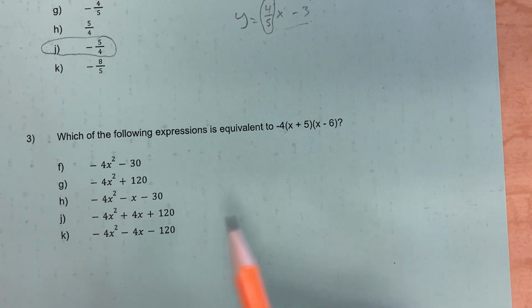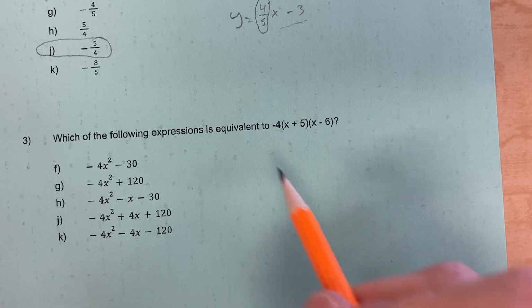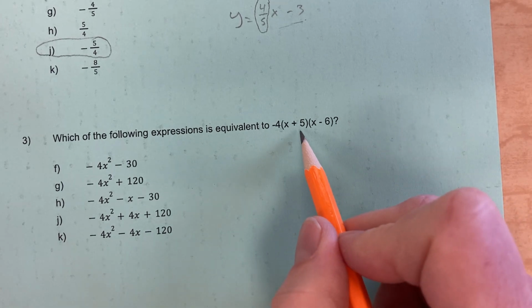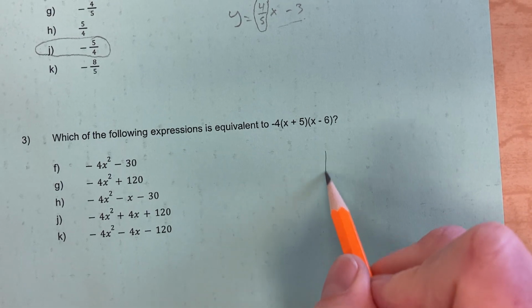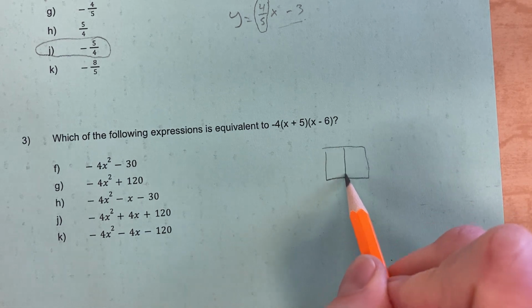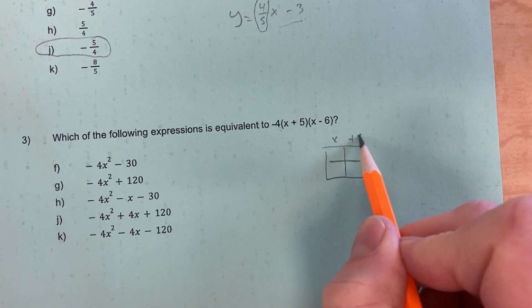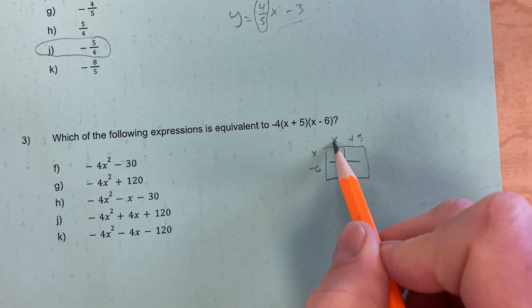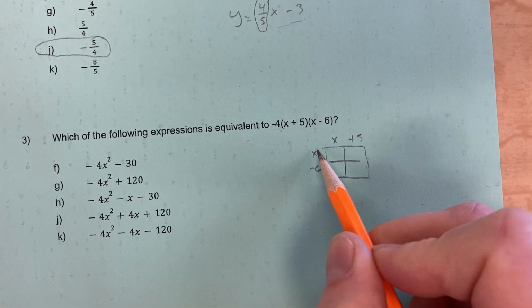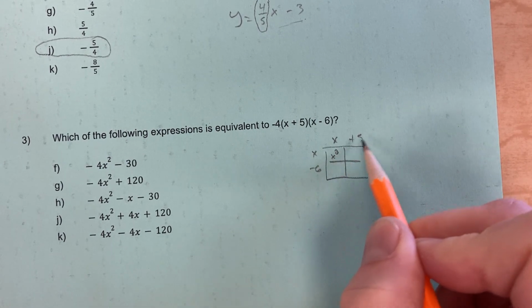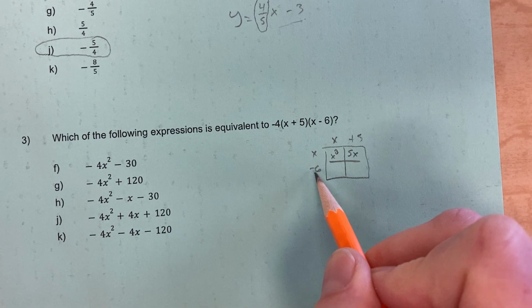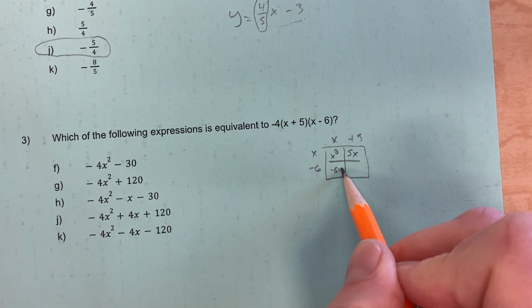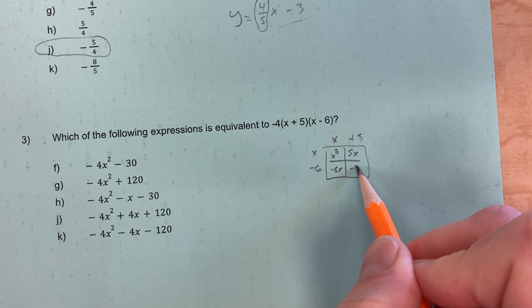This next one we haven't done yet. We're about to do it. In fact, next week we're going to be doing this. So what we're going to learn is that we can take this x plus 5, x minus 6, and we can make a little box here, and we're going to multiply this. So we're going to go x times x is x squared, 5 times x is 5x, -6 times x is -6x, 5 times -6 is -30.